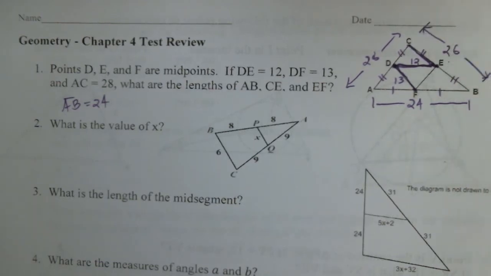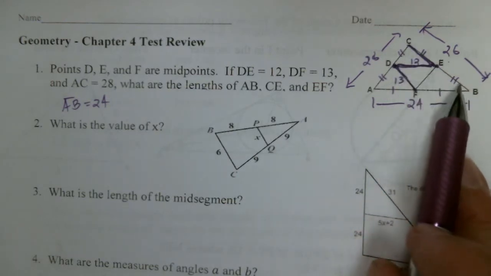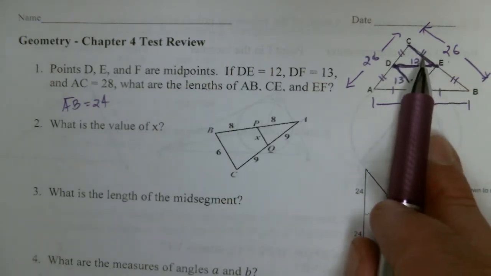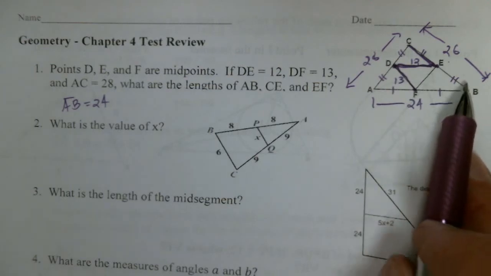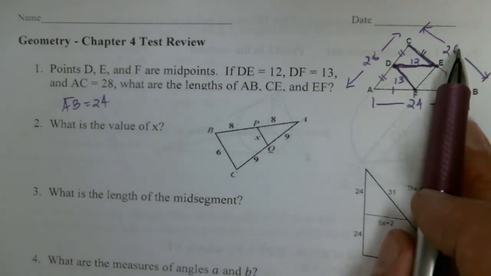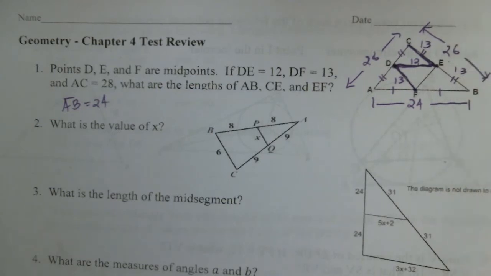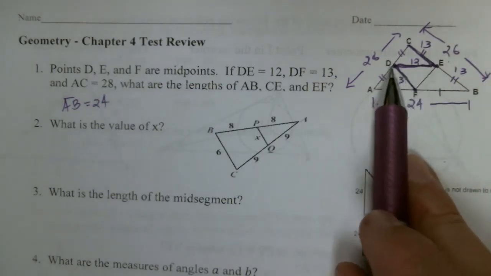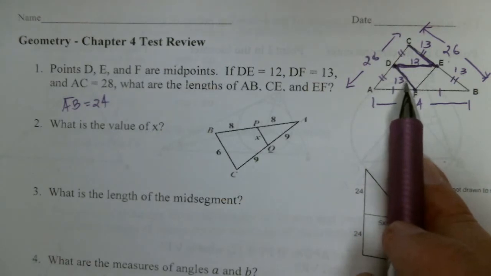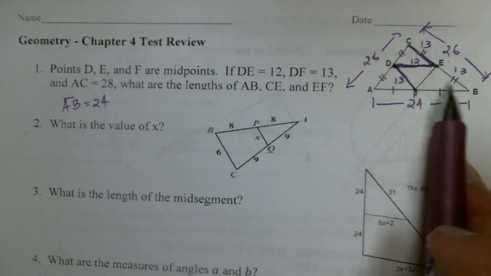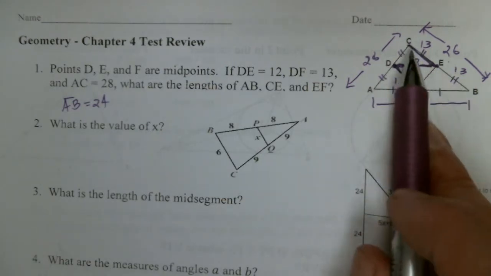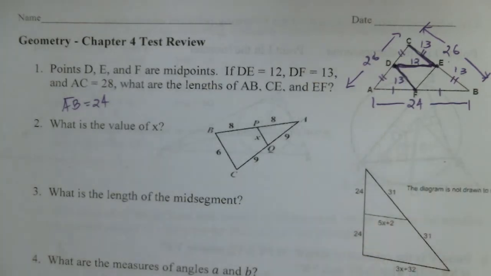They asked for CE. Well, each of these guys is split, right? I got double ticks here and double ticks here. So CE and EB are the same length, and if the whole thing is 26, then each of these guys also have to be 13. So EB and CE are both 13. And think about it this way. It takes two of the mid-segments to equal the base. That's why it's half of the base. So if the mid-segment is 13, each of those pieces are also 13.